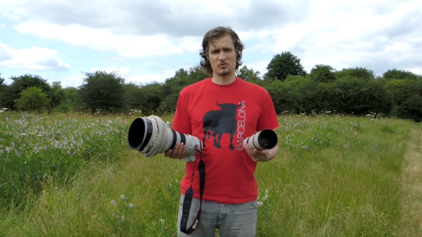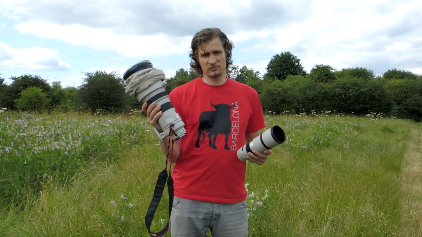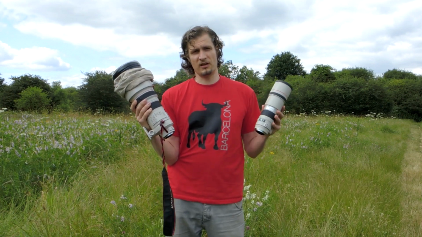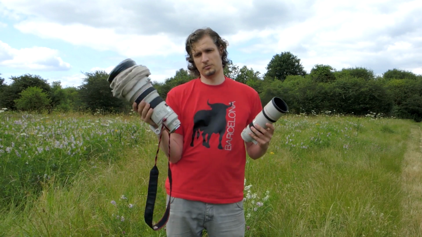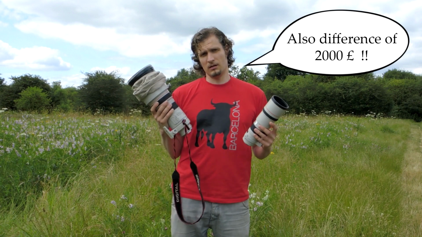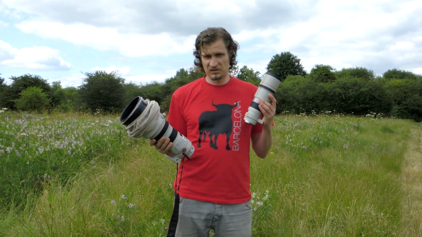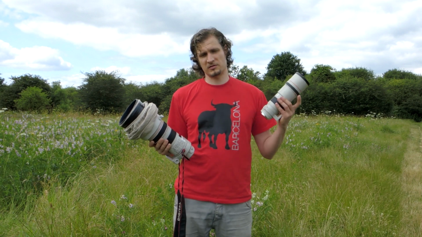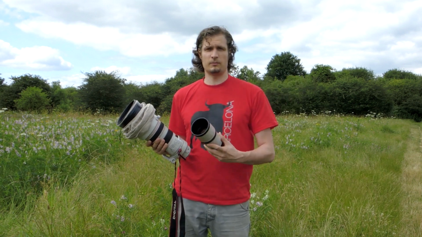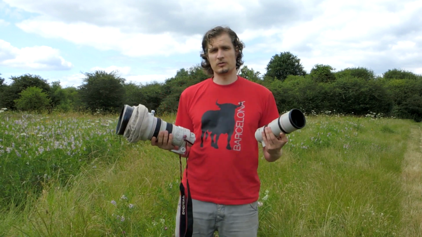Hello guys, today I'm going to show you the difference between these two lenses. One is a 300mm f2.8 image stabilized, and this is a 300mm f4, so the difference is f2.8 versus f4, otherwise it's the same focal length. I want to show you the difference in sharpness and the difference in bokeh when you purchase an f4 lens and when you purchase the same lens but f2.8. Because people are interested in it, so I want to show them.